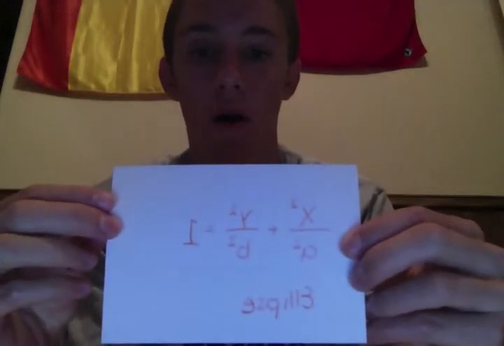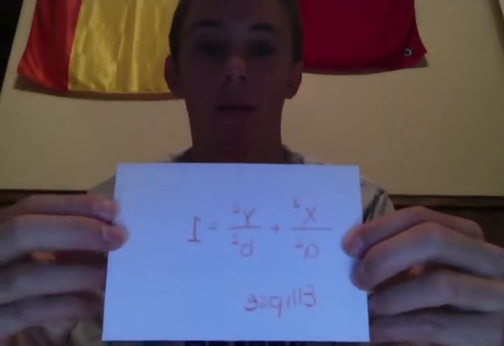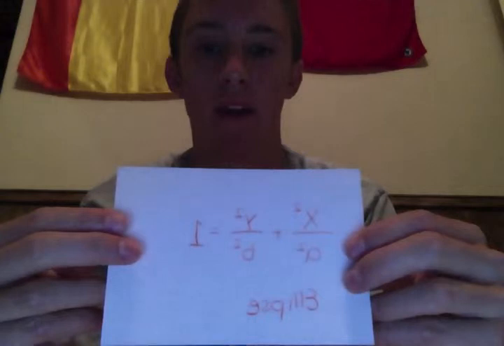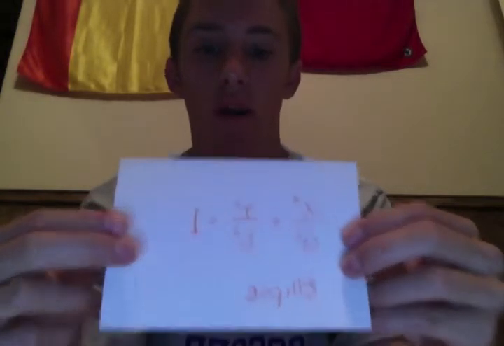The standard form for an ellipse is x squared over a squared or b squared plus y squared over a squared or b squared equals 1. This is what an ellipse is. An equation for an ellipse should always equal 1. I'm going to show you an example now.